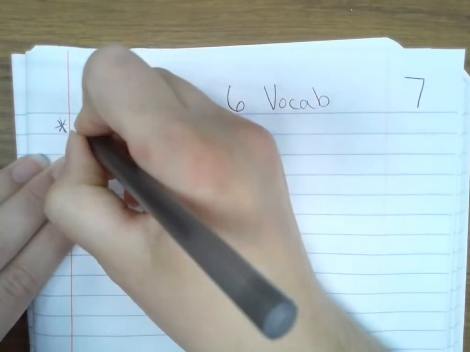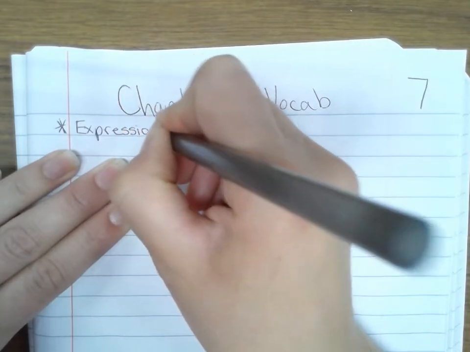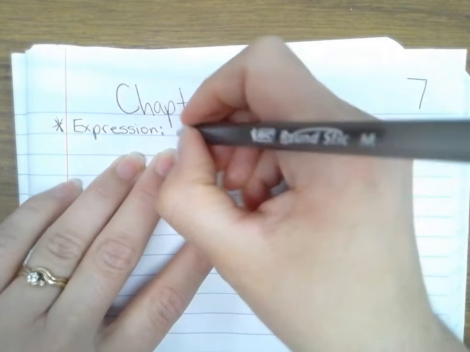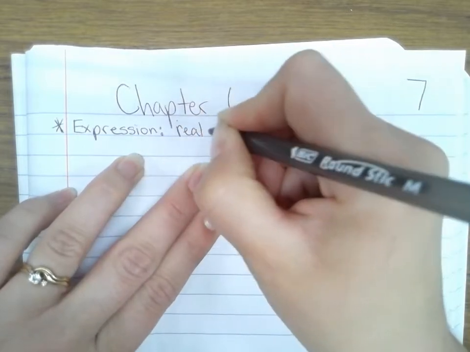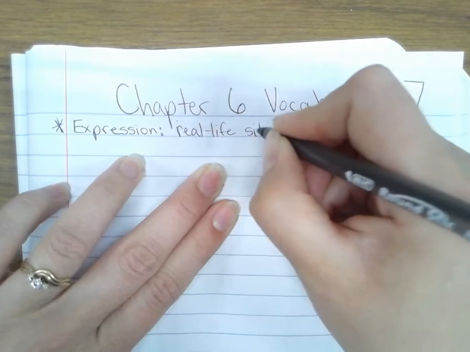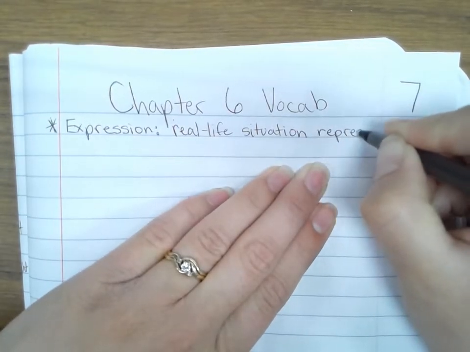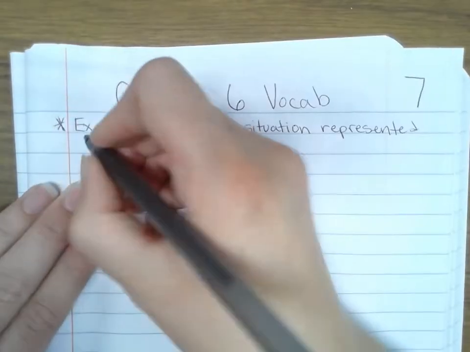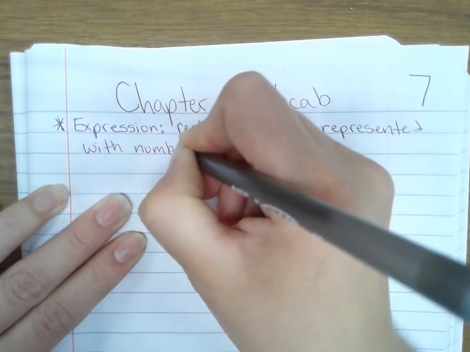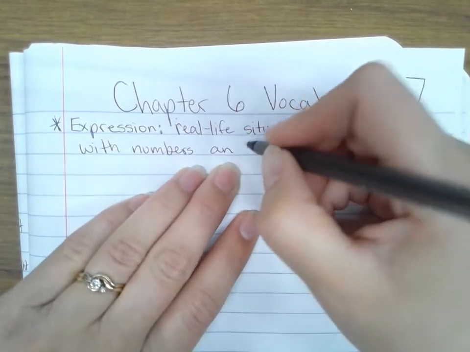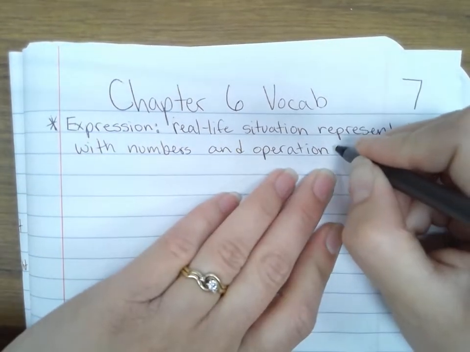So our definition is an expression. And an expression is a real life situation represented with numbers and operations. In parentheses, I want you to write no equals sign.